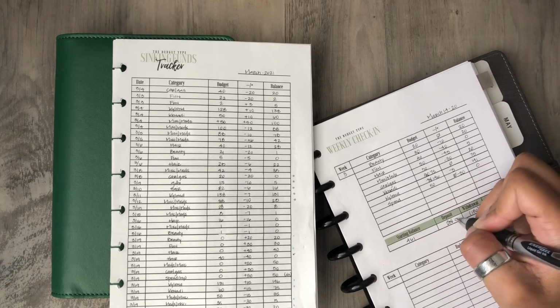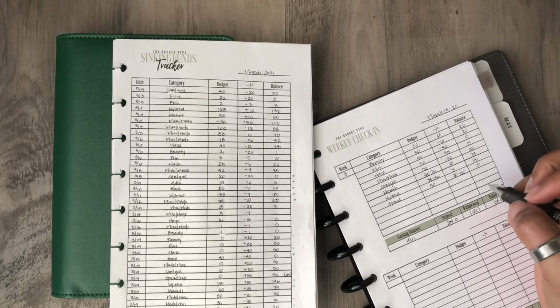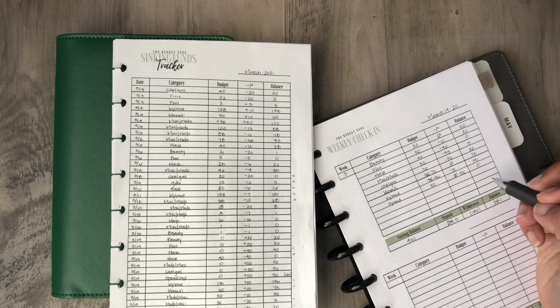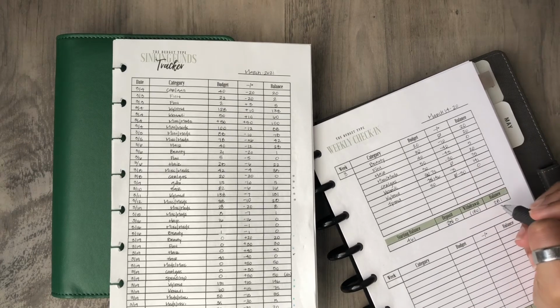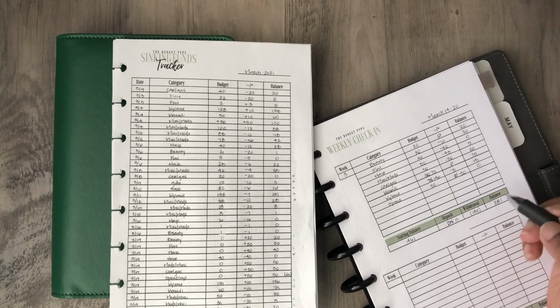Okay, for this week we did not deposit anything. I'm sorry if that confused you, but everything were withdrawals. So once we count all of this up, we have 281. So our starting balance minus the withdrawal should be 281.